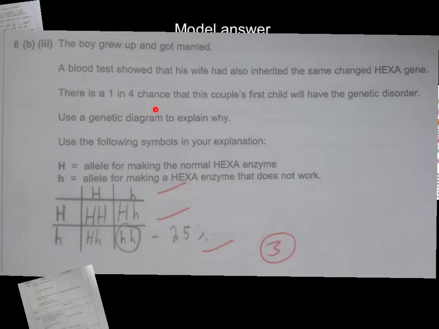That tells us from the genetic crosses we've done before, we know that if both parents are heterozygous, there's a 1 in 4 chance of the inheritance of either 2 copies being homozygous for the dominant one, or in this case what we're focusing on, 2 copies of the recessive one. So we've got to explain why that is.